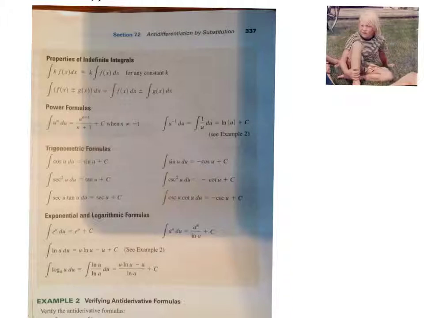Before I give you the last example here, I want to point out that on page 337 of your book are these properties of indefinite integrals, and then some indefinite integrals that you can definitely see for yourself would be true, and they're all right there in your book. But the antiderivative, the integral of cos u du, would be sine u plus c, because the derivative of sine is cos. Anyway, these are good to refer back to. You can look at any point.